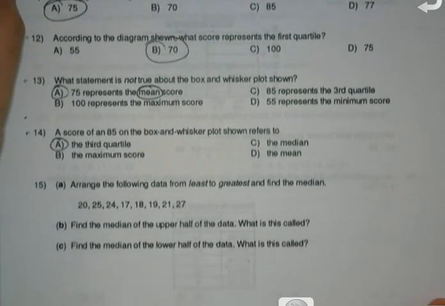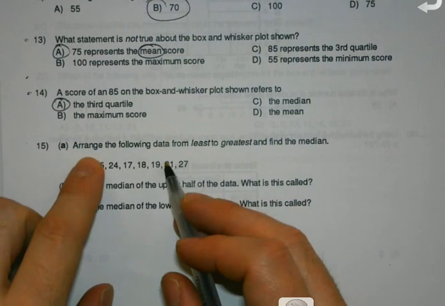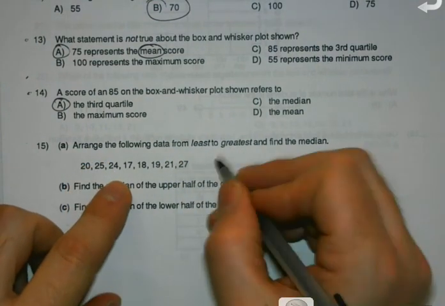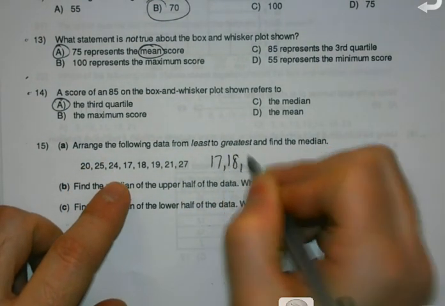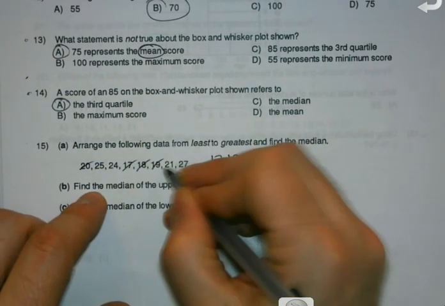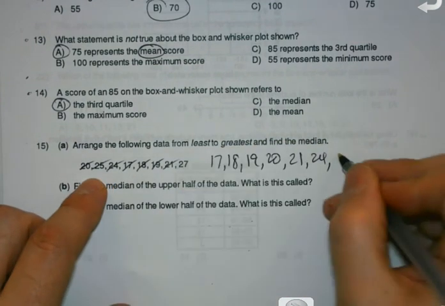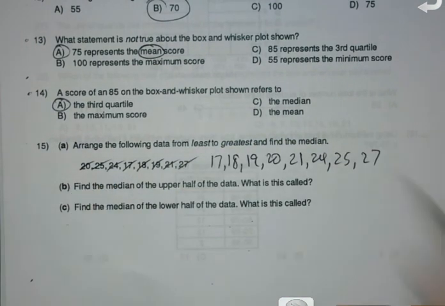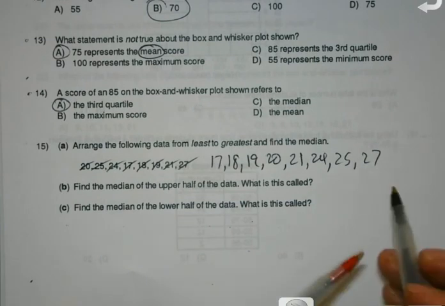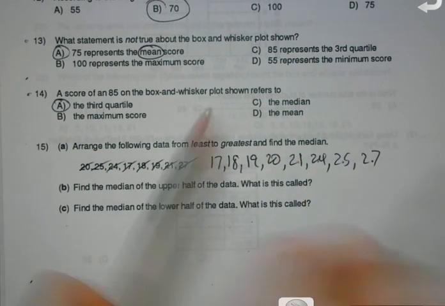And finally, down here on the bottom, and then we'll be set for the day. Arrange the following data from least to greatest and find the mean. All right, I can do that. So I know it says find the median of the upper and lower halves, but we need to find the regular one here first. 21.